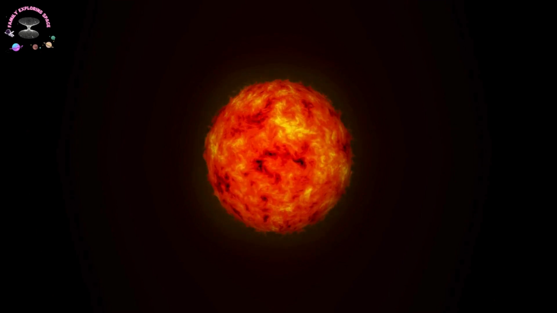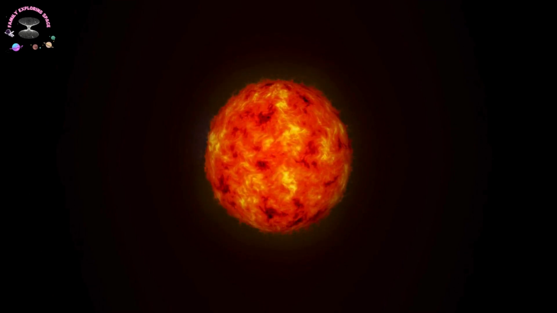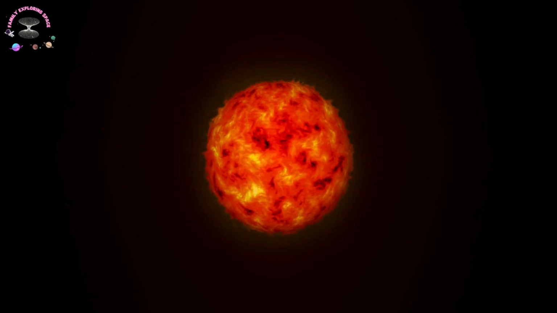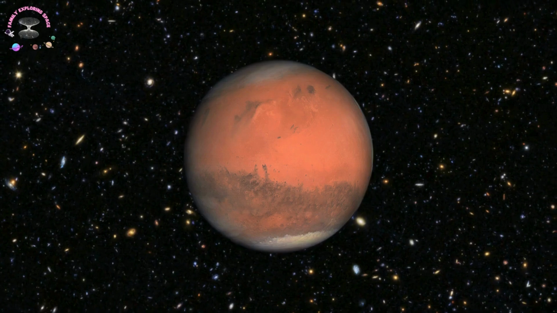The Sun is a star located at the center of the solar system and serves as the primary source of light and energy for the system. Below is a description of the Sun and how it operates.